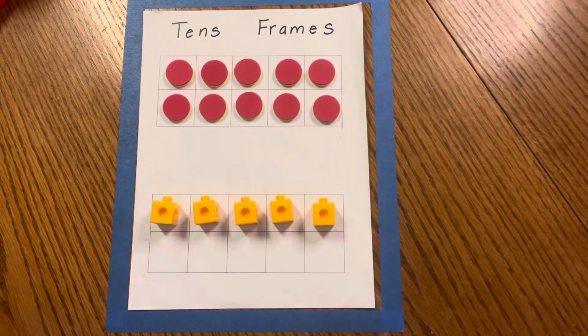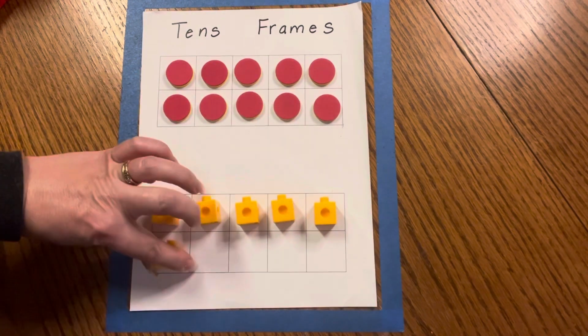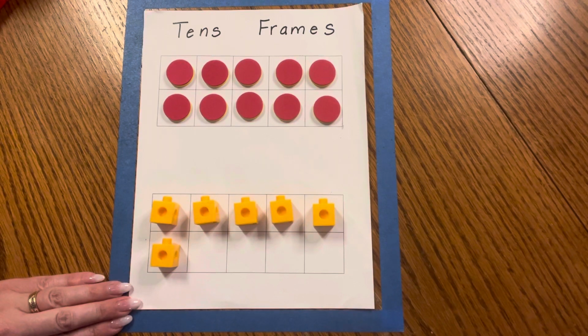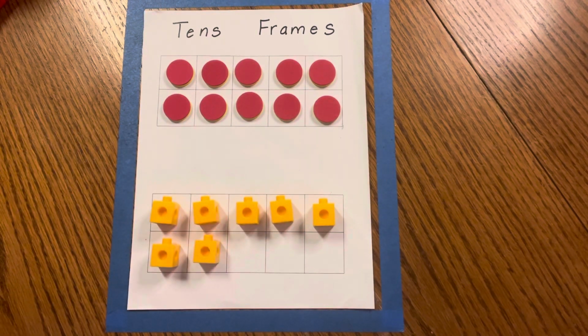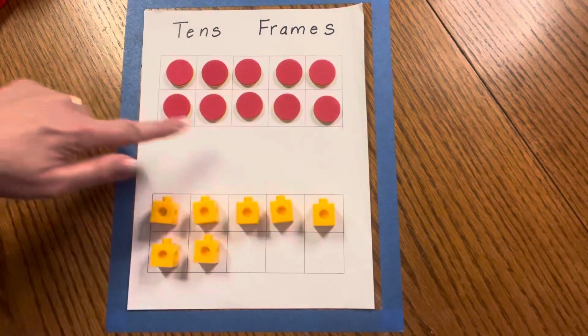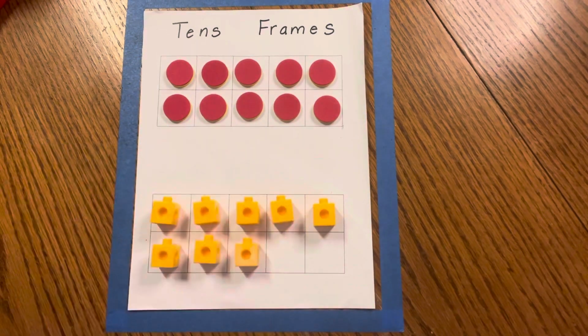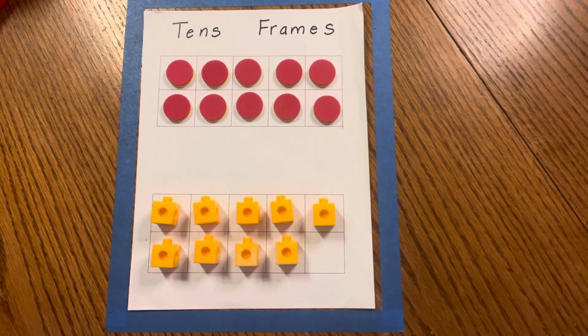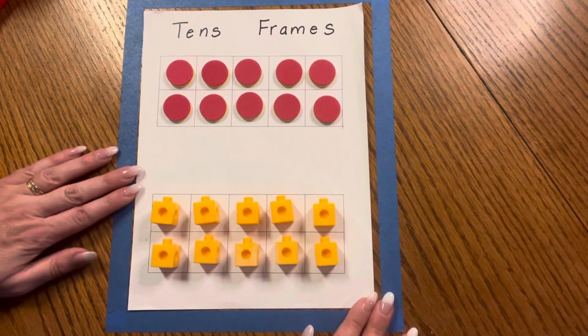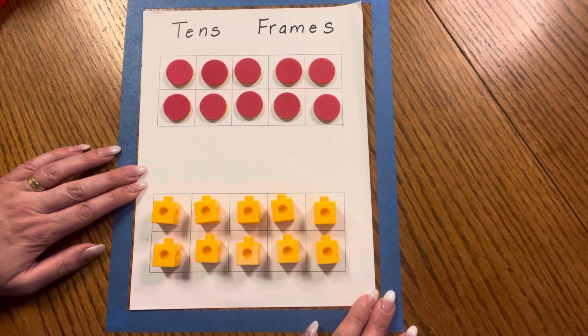Great. How can I make 16? A 10 and 6 ones. Fantastic. How can I make 17? A 10 and 7 ones. How can I make 18? A 10 and 8 ones. That's right. How could I make 19? A 10 and 9 ones. And for 20, I would have 2 full 10 frames. Isn't that amazing, friends? That's right.